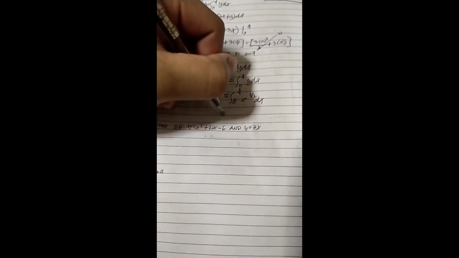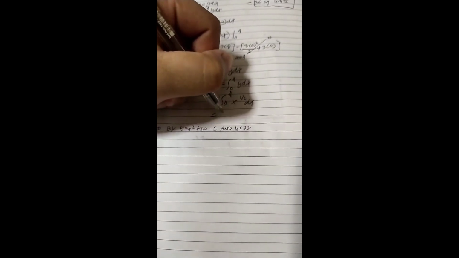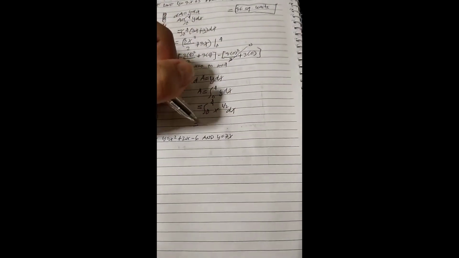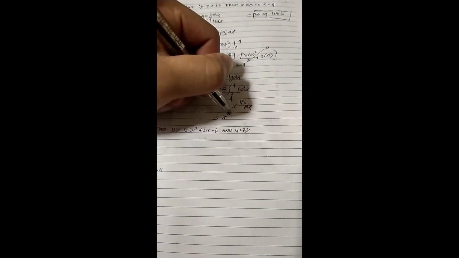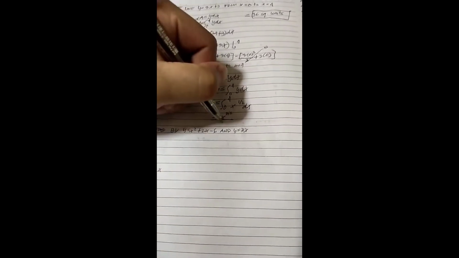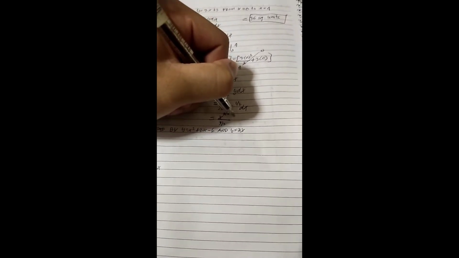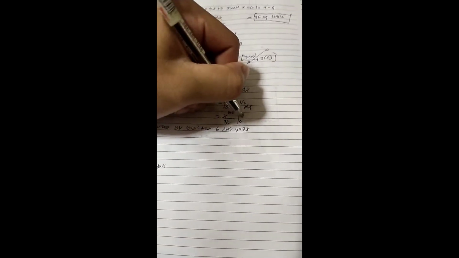Then it is equal to the integral of x raised to 1/2. The integral of x raised to 1/2 is x raised to 3/2 over 3/2, from 0 to 4.